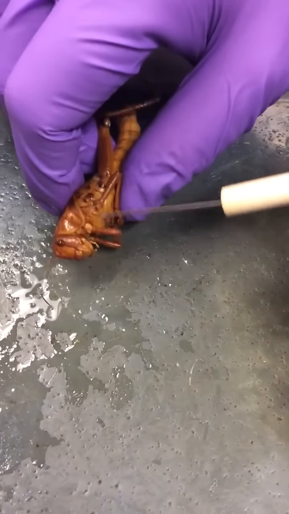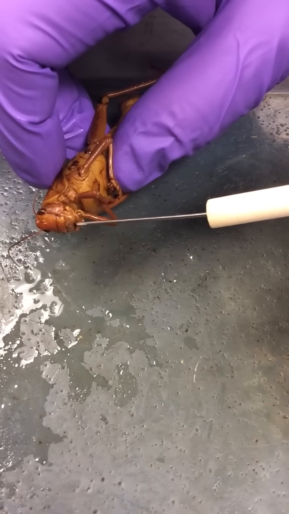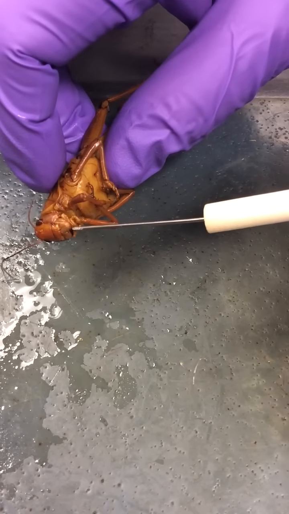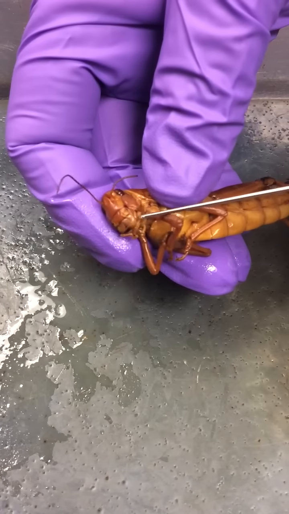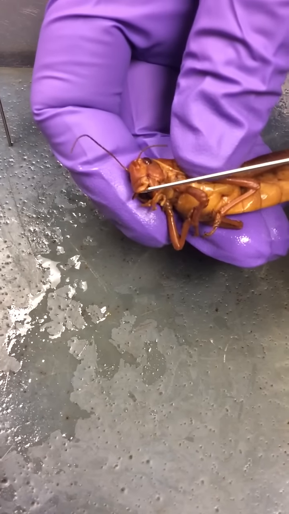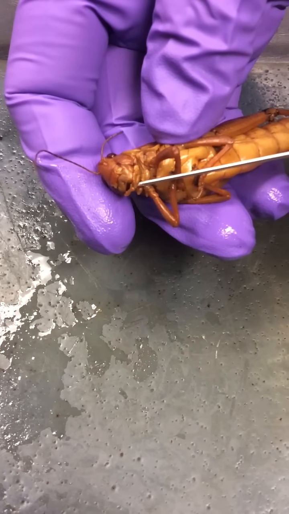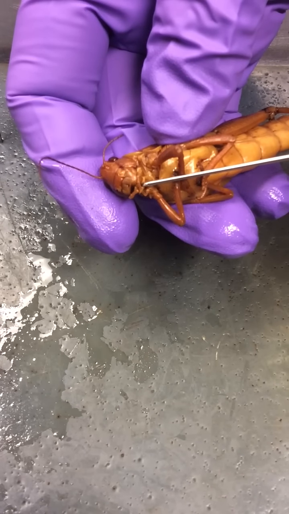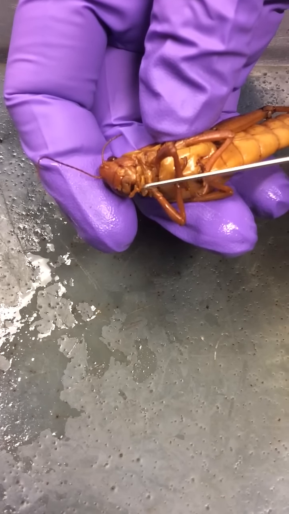We're going to examine the mouth parts now. We'll find ourselves with the labrum. I'm going to take the labrum and move it up and hopefully expose the mandibles, and underneath you can see the mandibles. Creepy. And then the bottom lip is called the labium, and I'm moving it down there. You can see the two labial palps attached.